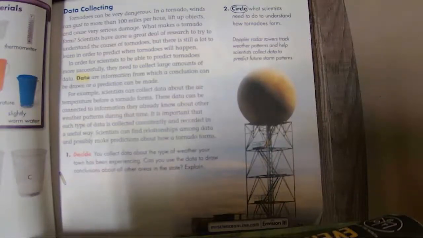In order for scientists to be able to predict tornadoes more successfully, they need to collect large amounts of data. Data are information from which a conclusion can be drawn or a prediction can be made. For example, scientists can collect data about the air temperature before a tornado forms. These data can be connected to information they already know about other weather patterns during that time. It is important that each type of data is collected consistently and recorded in a useful way. Scientists can find relationships among data and possibly make predictions about how a tornado forms.